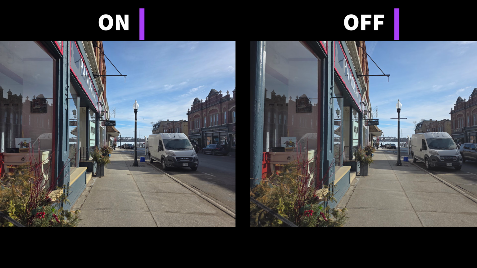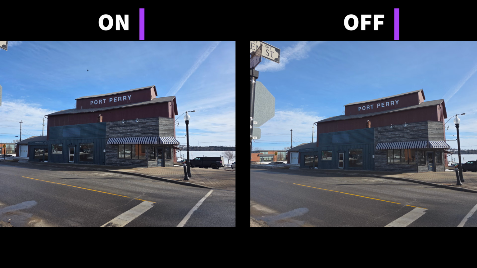When I had the quality optimization set to maximum, I found that the highlights were a bit too bright for my taste. I personally liked the minimum. I also prefer the scene optimizer off, as I like to edit my images myself.